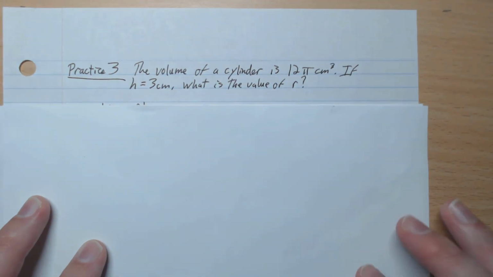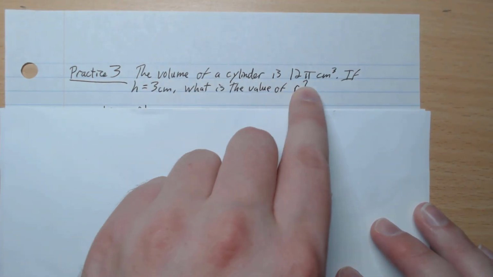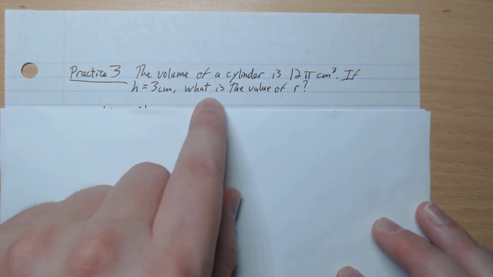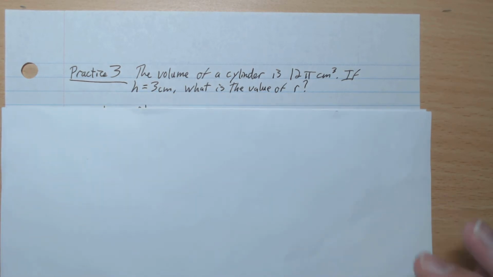Okay, practice number 3. The volume of a cylinder is 12 pi centimeters cubed. If h is 3 centimeters, what is the value of r? Go ahead and pause the video and find that.